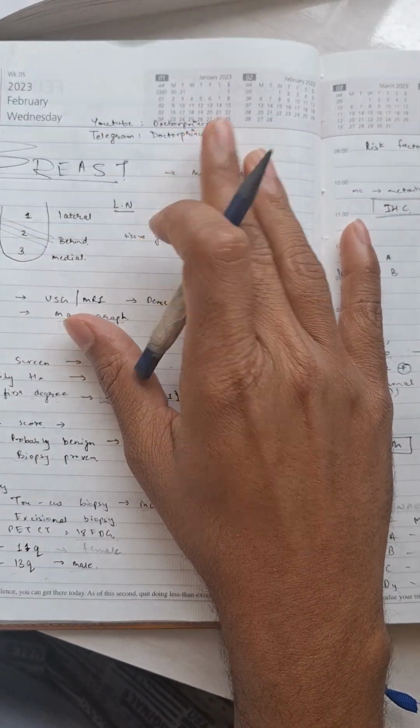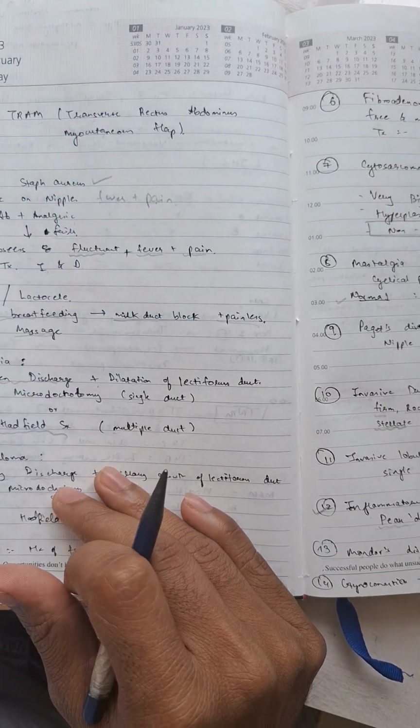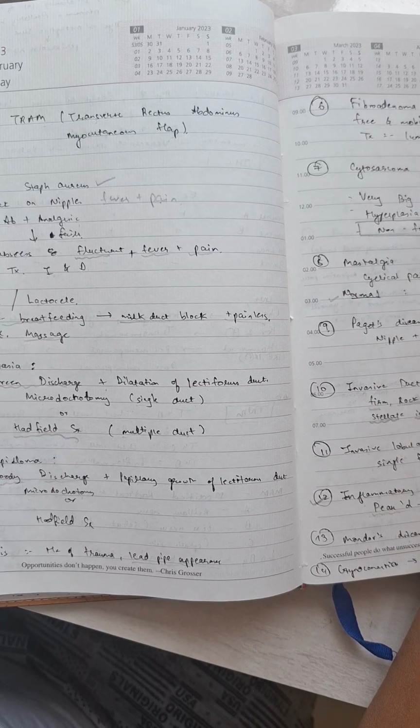So use these notes. This is very easy and very high yield. That's it for this topic.